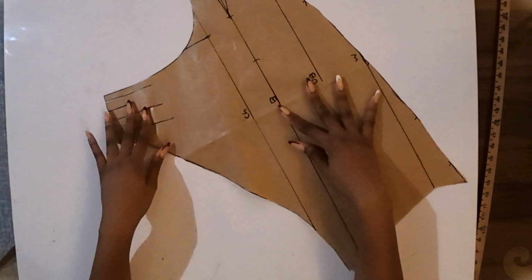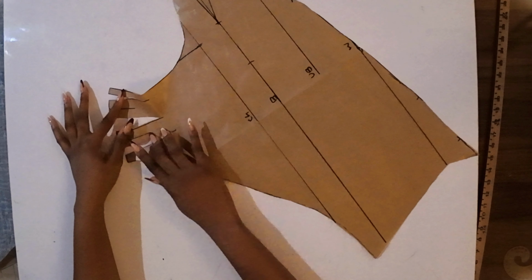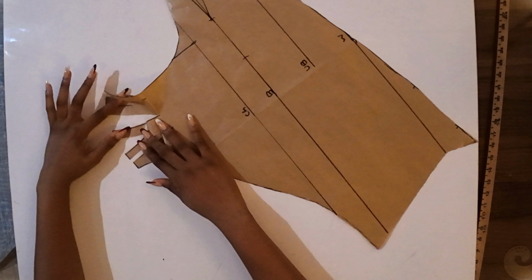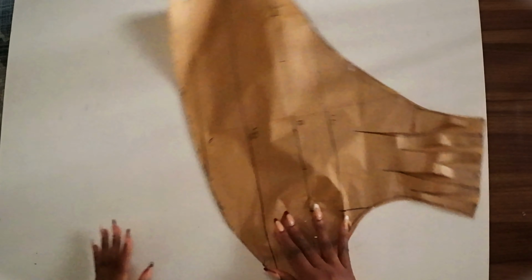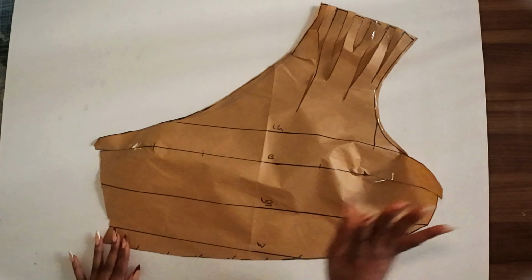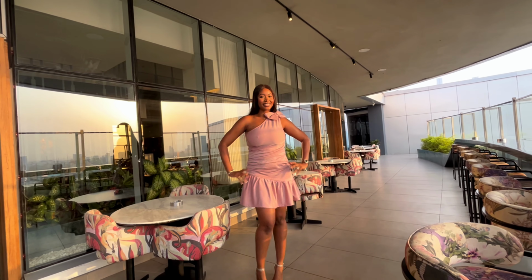Finally, you're going to place a small piece of paper underneath the shoulder and spread. Next, you're going to hold your bust dart down using a sellotape, and that is all for the pattern. So go ahead and fix all your pieces together and sew, and you're going to have yourself a gorgeous dress.